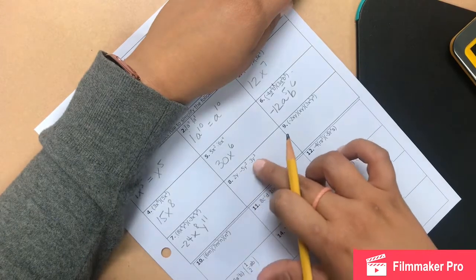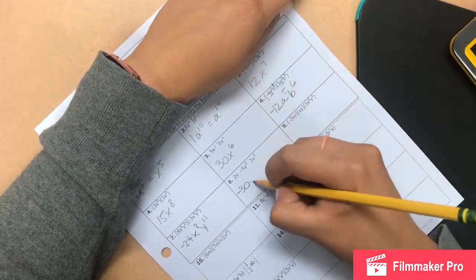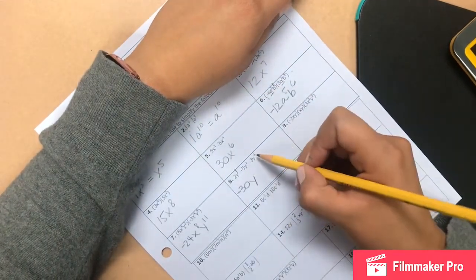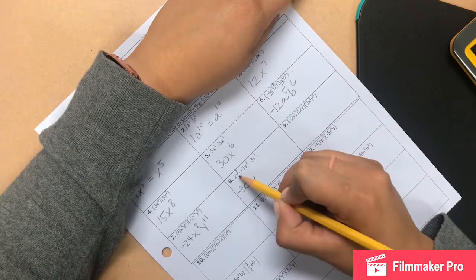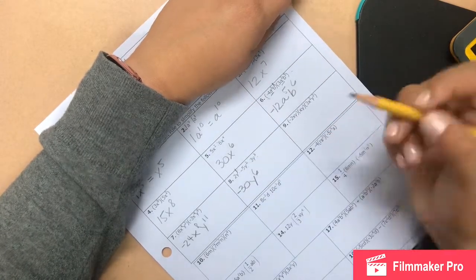Negative 10 times 3 is negative 30. Okay. Then I look at my y's. Y to the 1 times y squared times y cubed. So all I do is add. 1 plus 2 plus 3 is 6.